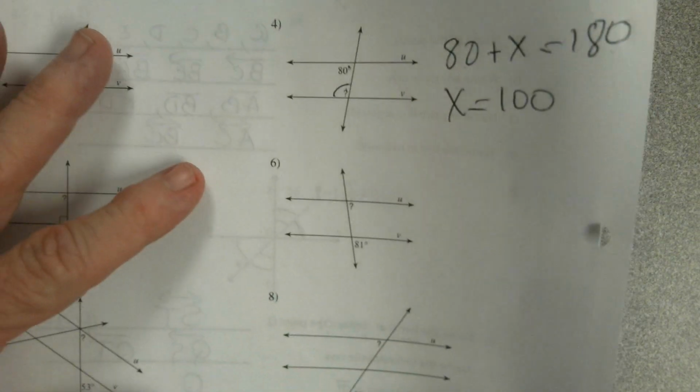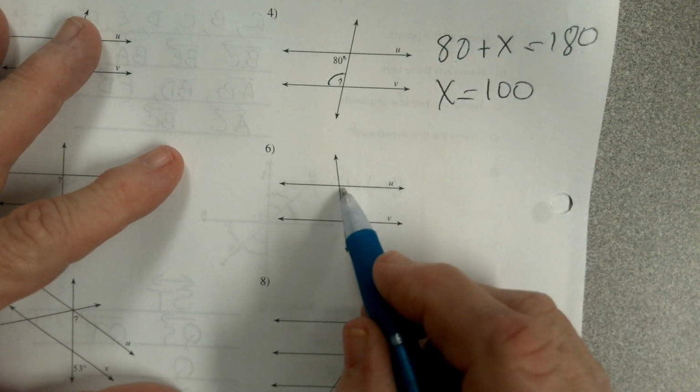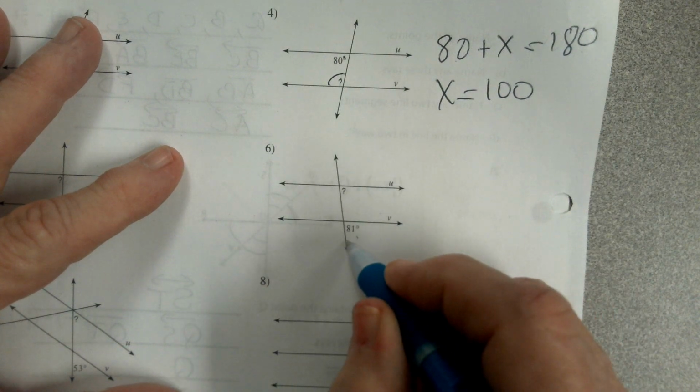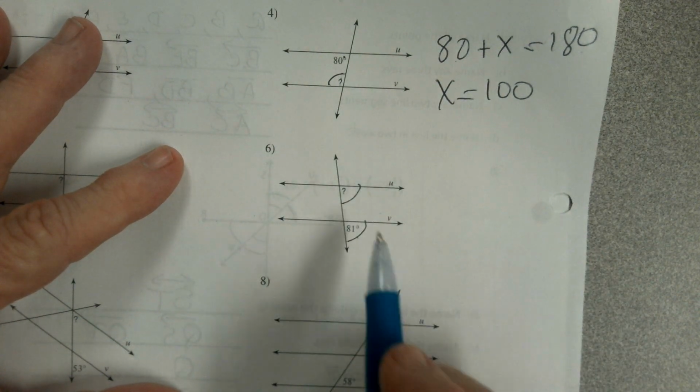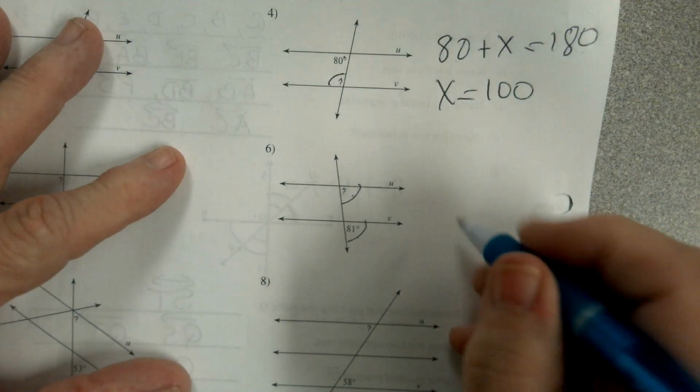Then on number 6, this is easy. They're in the same position, same size. So what is this unknown? It is 81.